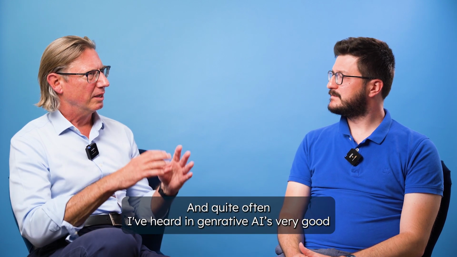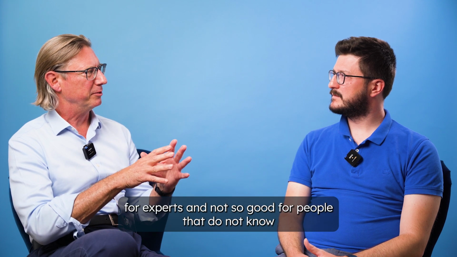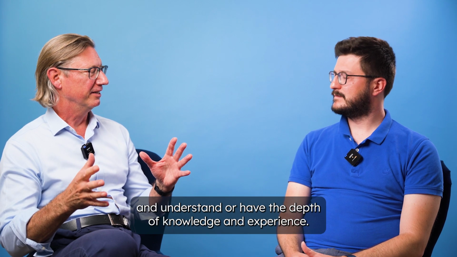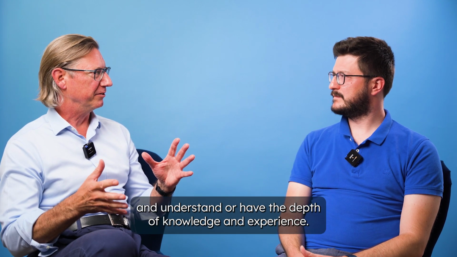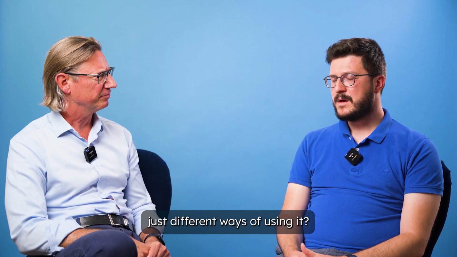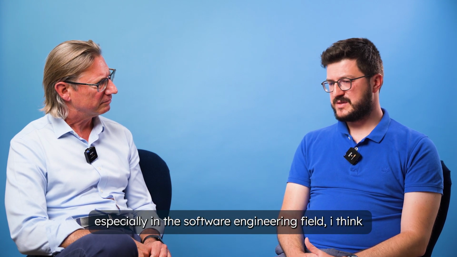Quite often I've heard generative AI is very good for experts and not so good for people who do not have the depth of knowledge and experience. Do you go along with that, or do you think it's just different ways of using it? Well, especially in the software engineering field, I think that's partly true.